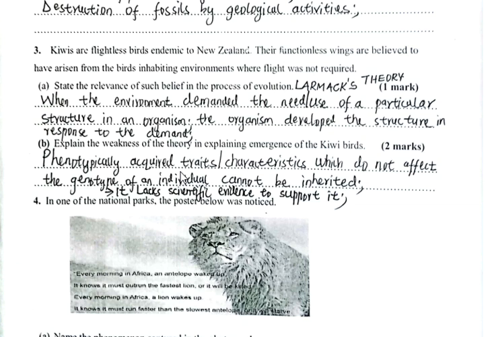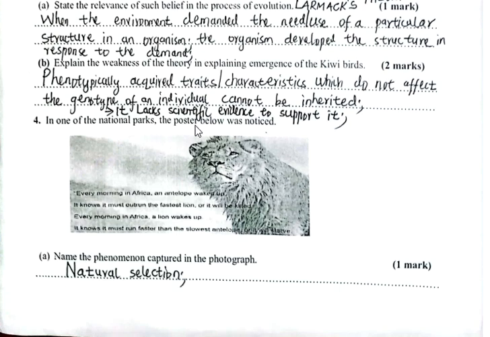It means the wings were not being used. Eventually, they became vestigial. Part B. Explain the weakness of the theory in explaining emergence of kiwi birds. And this is because phenotypically acquired characteristics or traits which do not affect the genotype of an individual cannot be inherited. And it lacks scientific evidence to support it.